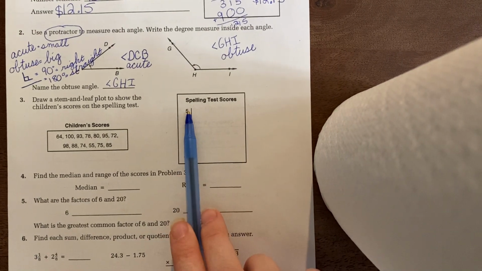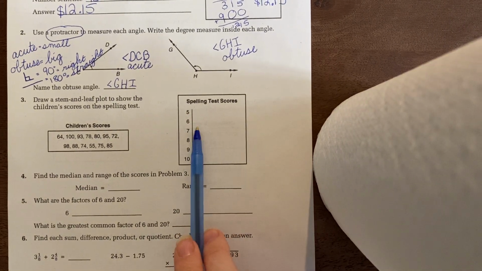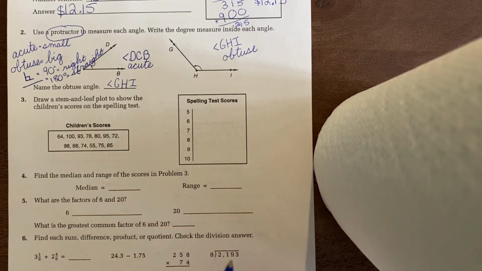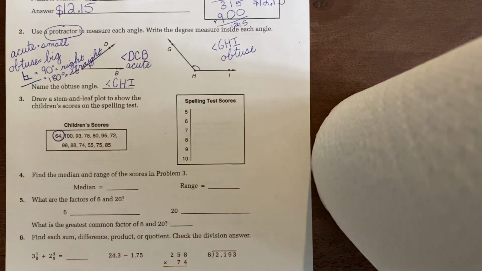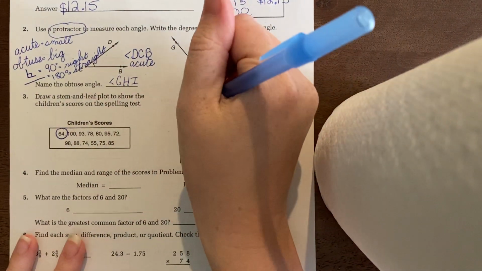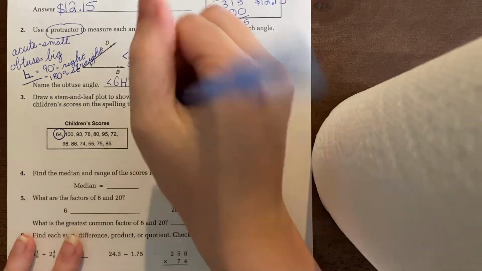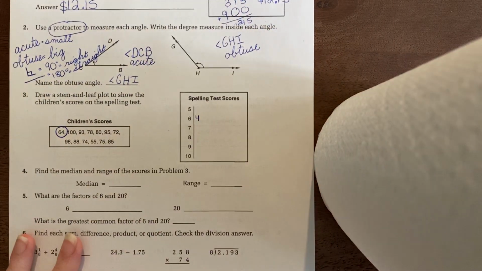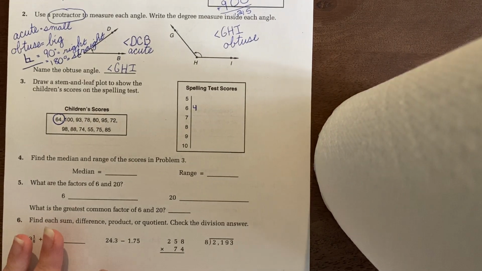With a stem and leaf plot, the tens place is listed here, and all of the ones places will be on this side. This is called a stem and leaf plot. So I'm looking here. The first number I see is 64. So I'm going to go where there's a 6. I'm writing the 4 next to the 6 on the other side of the line.